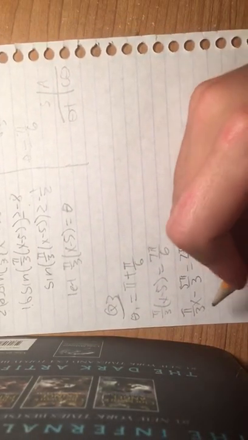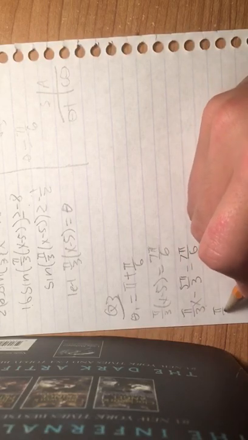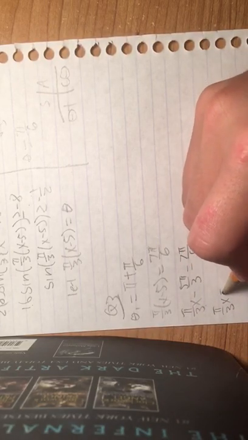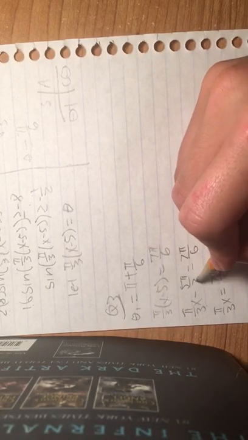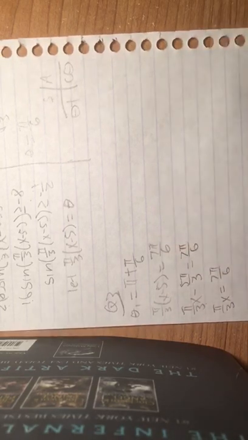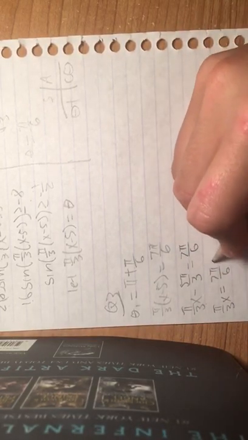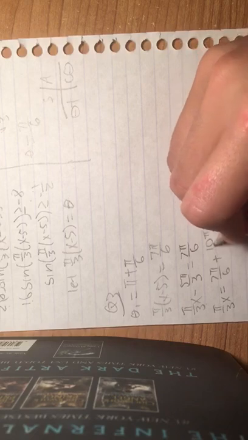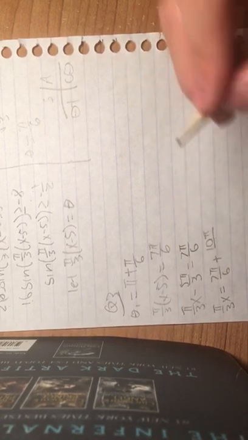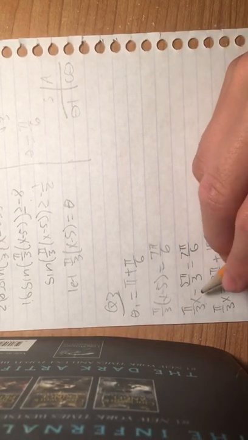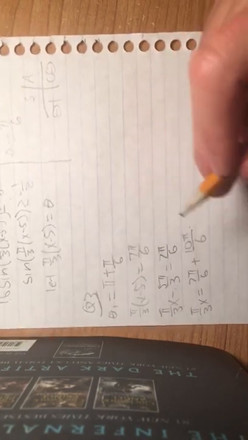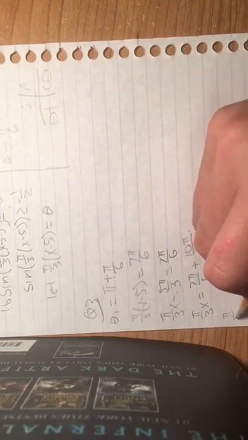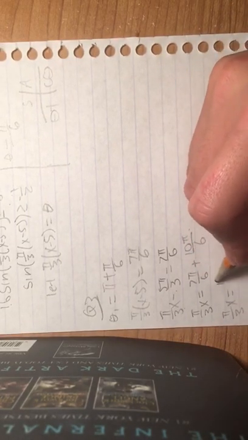And then I'm going to leave this here, so pi over 3 x, and then 7 pi over 6. Bring this over, and this can be written as 10 pi over 6. And since this is negative on this side, bringing it over would be positive. Add these two together, it's 17 pi over 6.